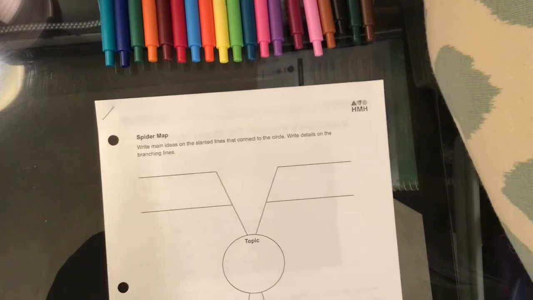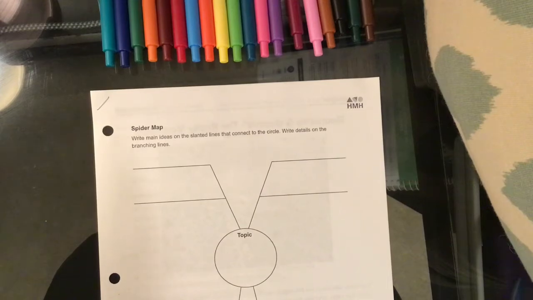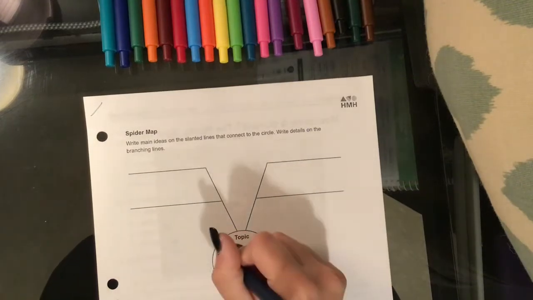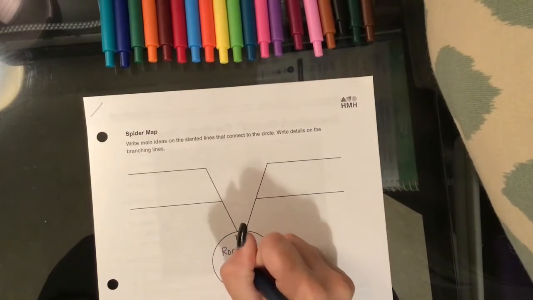And you are going to want to watch the video that I have linked below this video about the Rocky Mountains to get yourself a little bit of background. So a spider map is all about main ideas and details, and by the end of today we are going to be able to write a quick paragraph, not very hard, about the Rocky Mountains. So our topic today is Rocky Mountains.